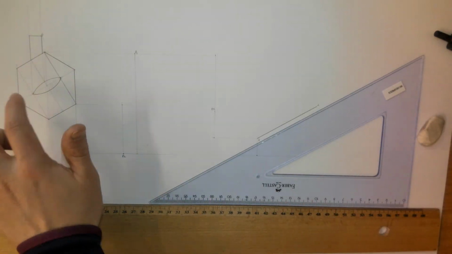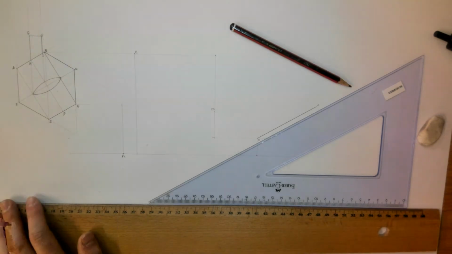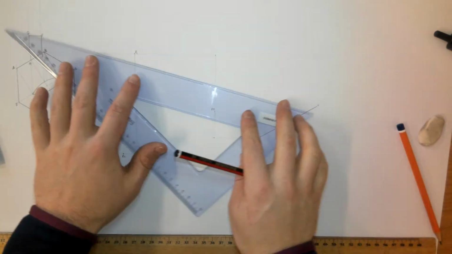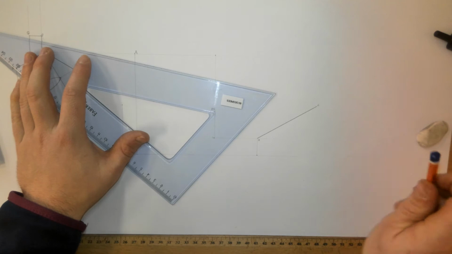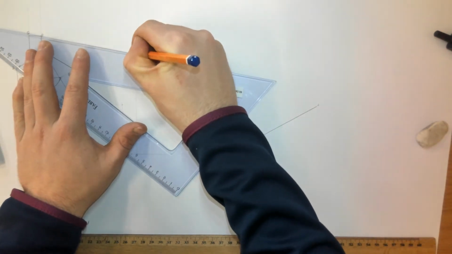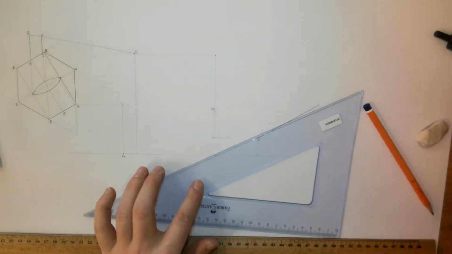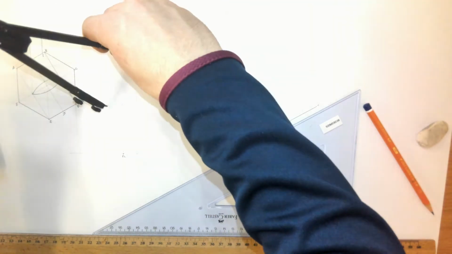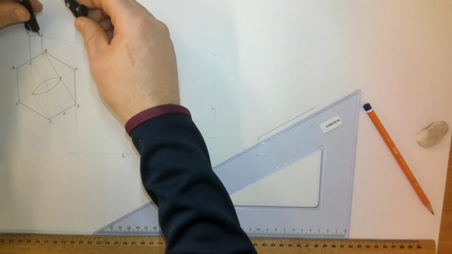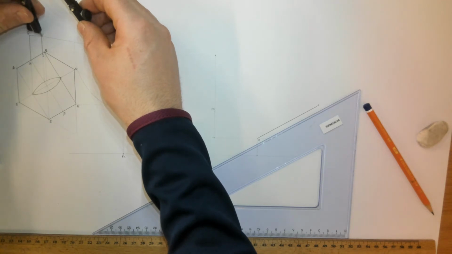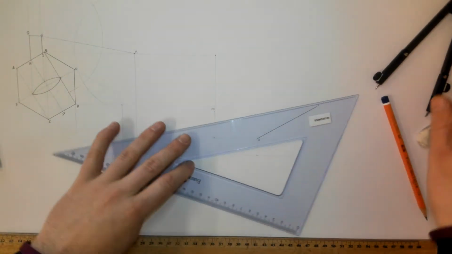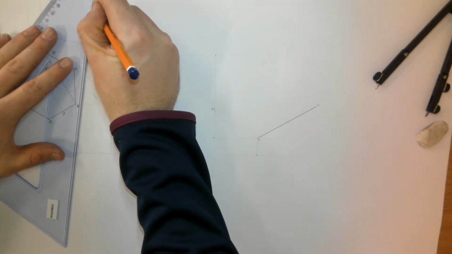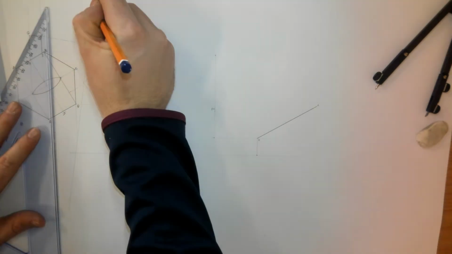Now I'm going to label these points too. So I have all those points labeled there. Now, axial symmetry is where the image is flipped around an axis. So P to P1 is axial symmetry. I'm going to join P to P1, then take my compass and bisect the axis.